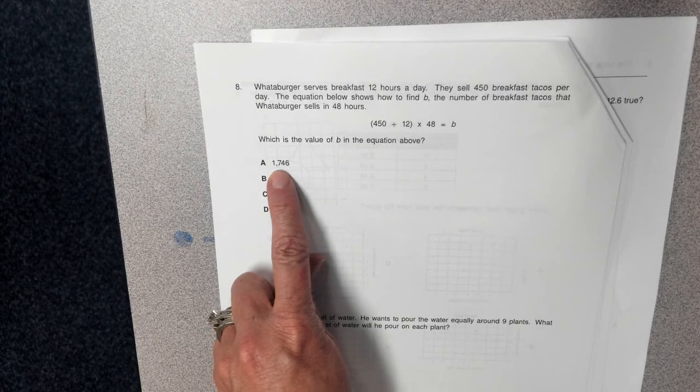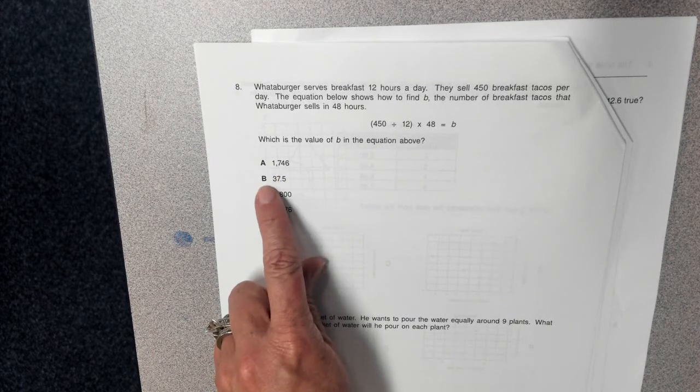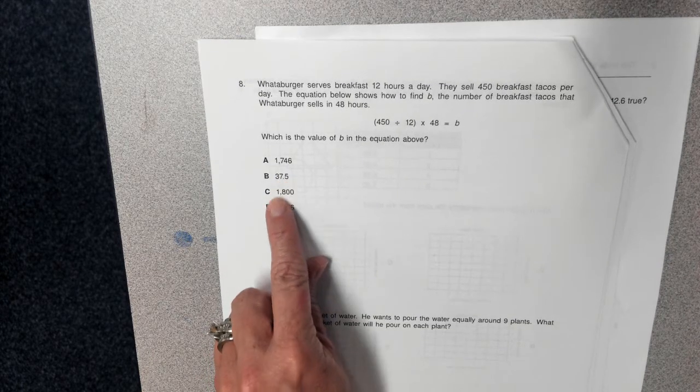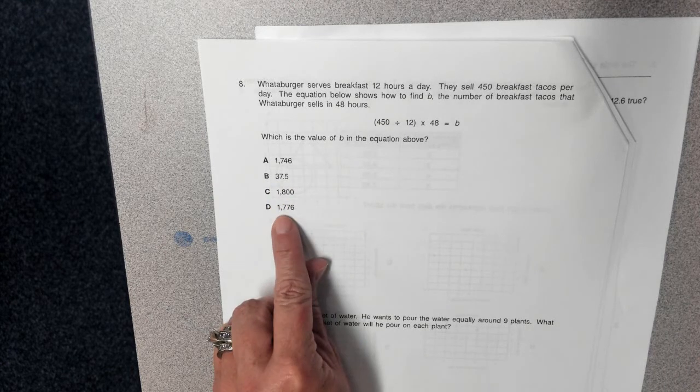A, 1,746, B, 37 5/10, C, 1,800, or D, 1,776. Pause the video and show your thinking.